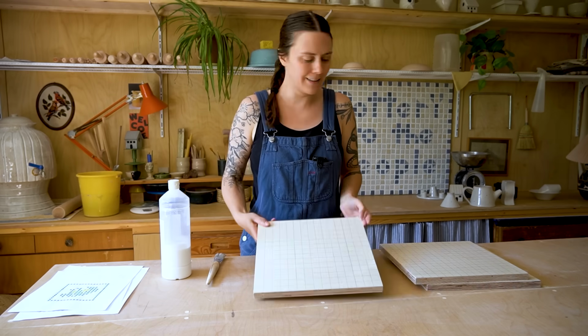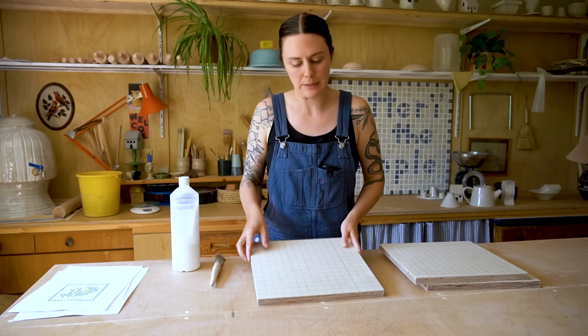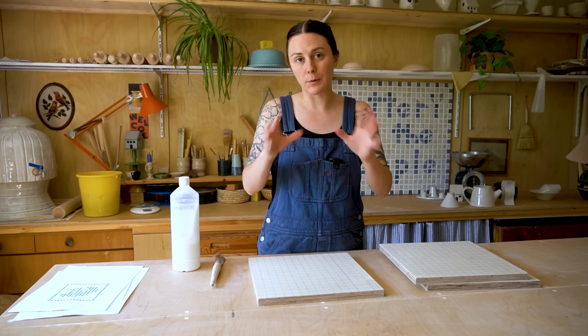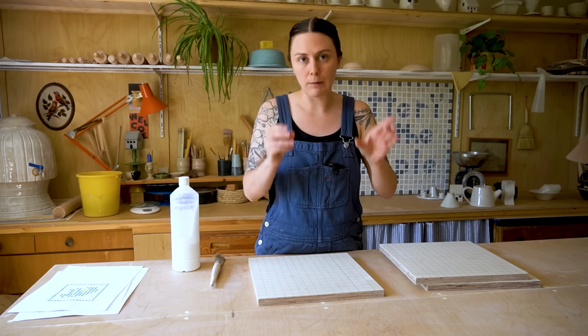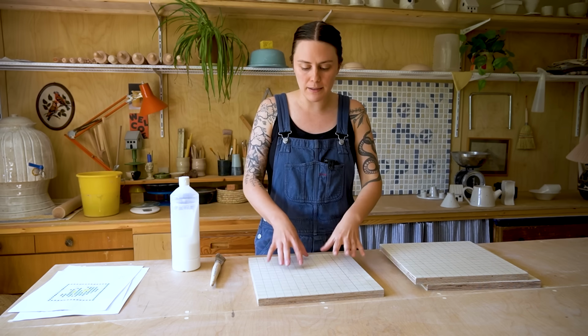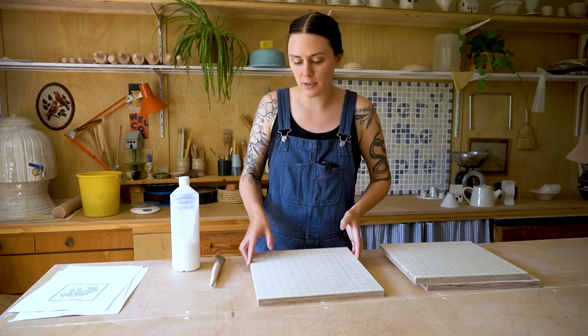We have our grids. This is just a guideline, really. I'm going to be placing them in relation to each other so that the grout lines are as even as possible, but this is going to keep me on track. I find the grids to be super helpful.